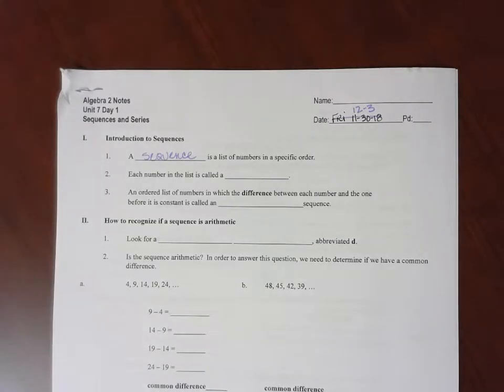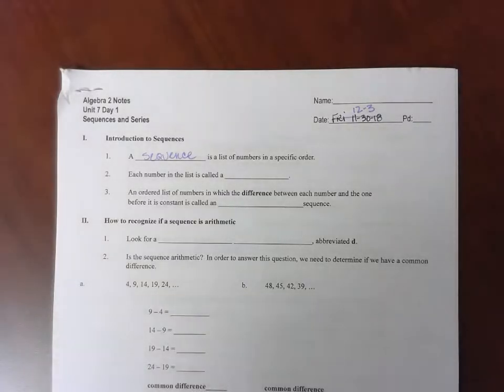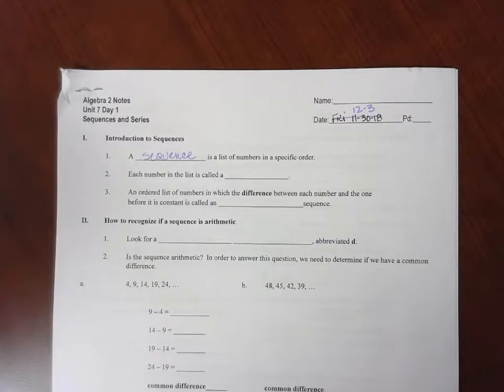And sequences are something you guys use, you don't even realize it. It's just part of your natural thought process. And so we're going to talk about the more formalized part of it.